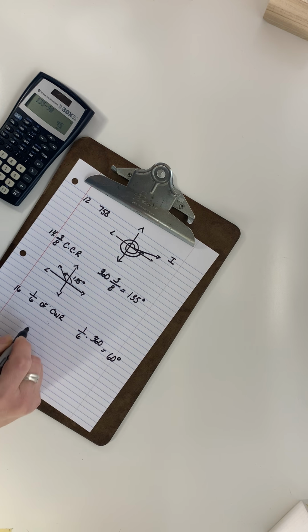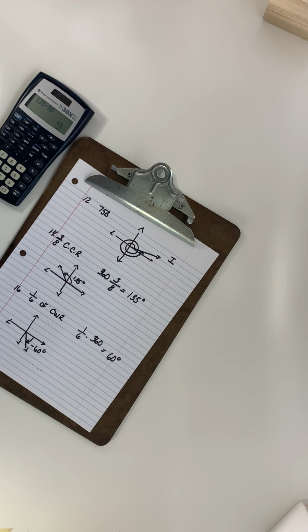But remember for this one, it is a clockwise rotation, so that means we have to go clockwise 60 degrees, and that will give us a negative 60 degree angle.